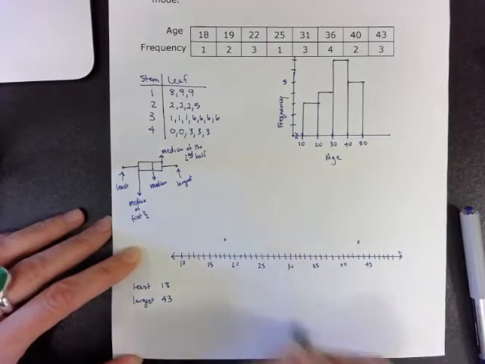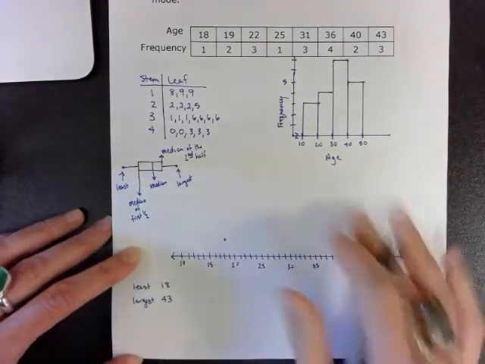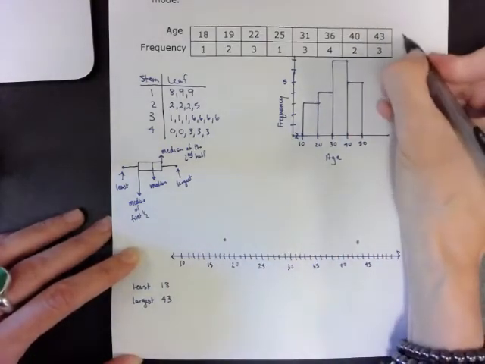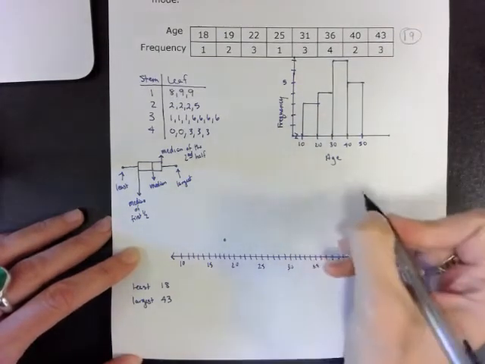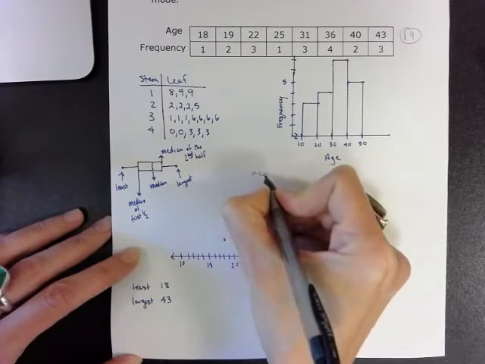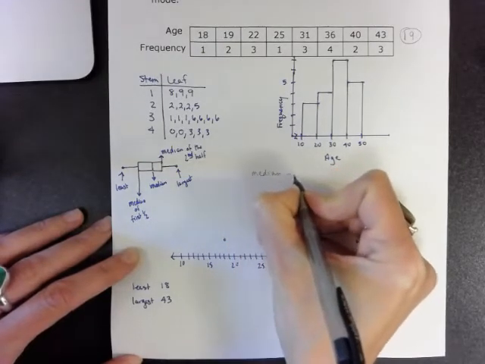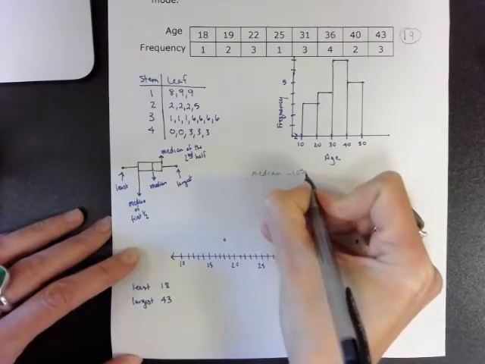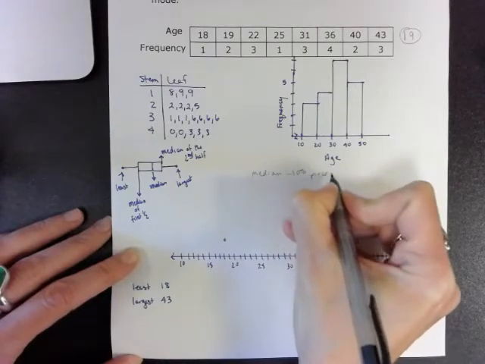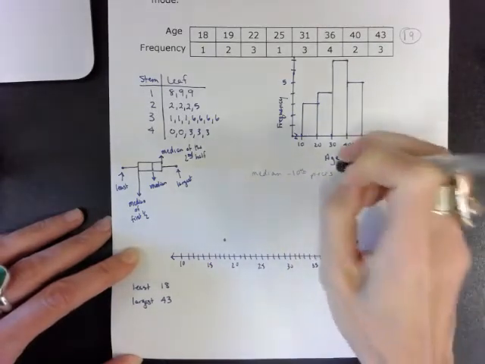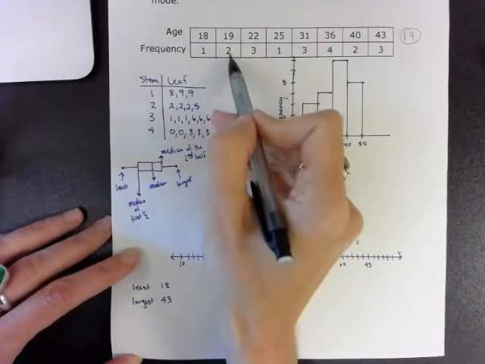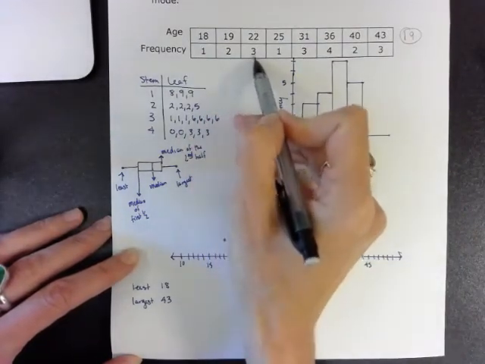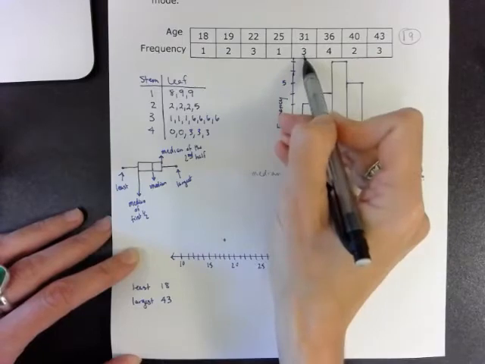The second thing I want to do is find my median. And we remember how we found our median. We had 19 pieces of data, so that means the 10th piece of data is going to be our median. So where exactly is our 10th piece of data? It's up here somewhere. So here's our first piece, second, third, fourth, fifth, sixth, seventh, eighth, ninth, 10th.